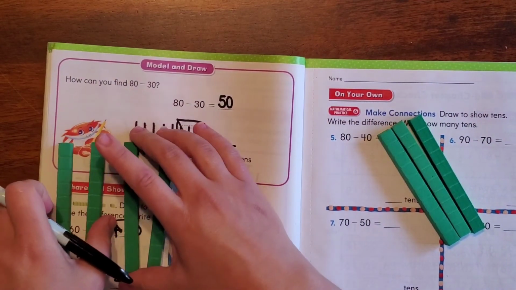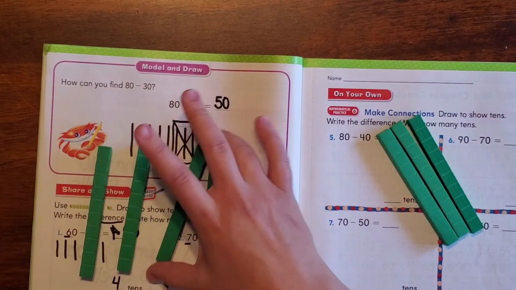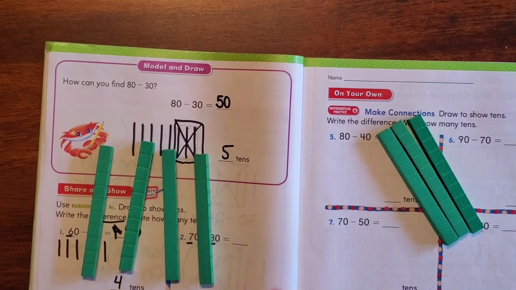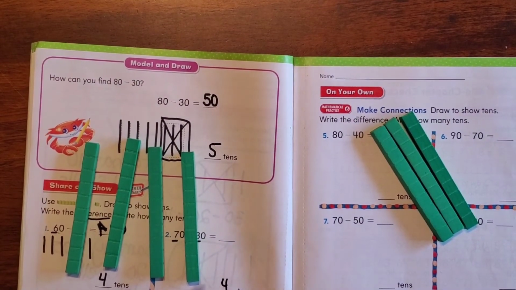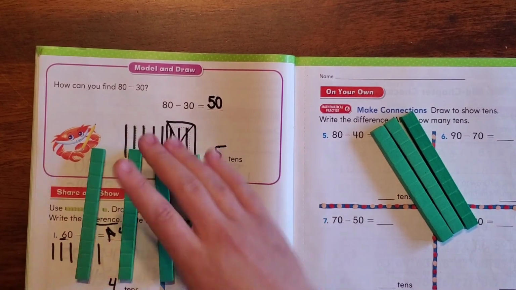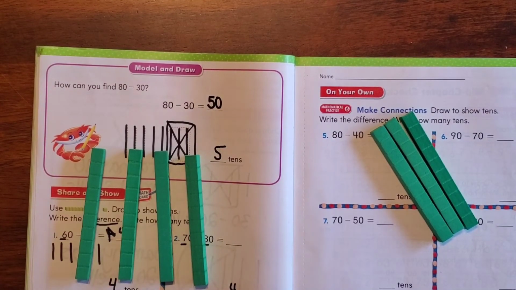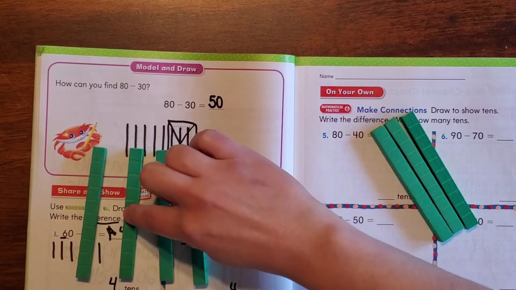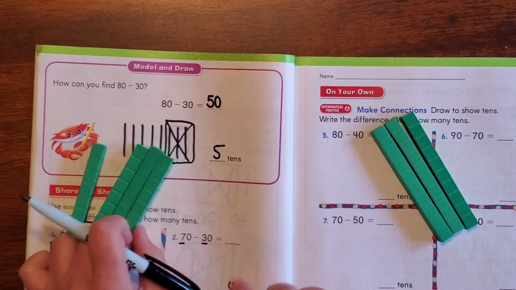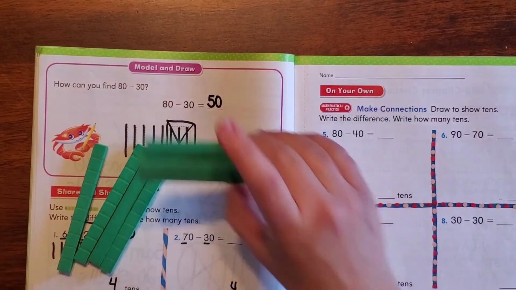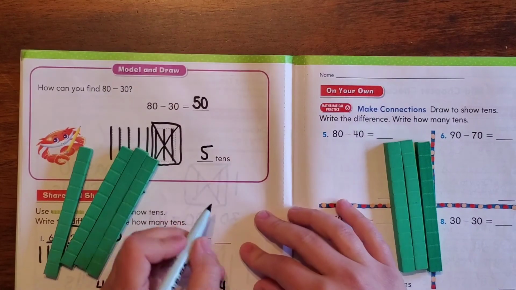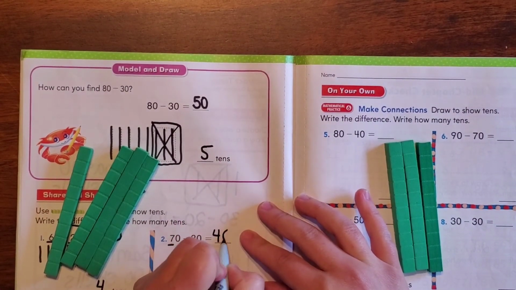So how many 10s do we have left? We have 1, 2, 3, 4. We have 4 10s left, not 40 10s. Now we know that those 4 10s mean 40. 10, 20, 30, 40. So that means 70 minus the 30 that we took away is 40.